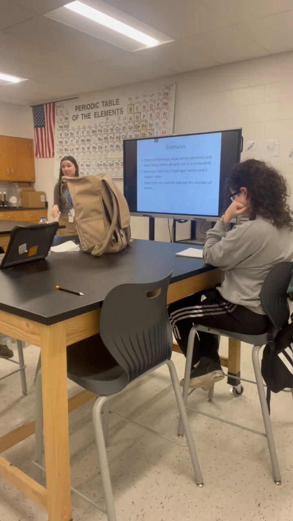That might be an answer to a question on that worksheet. Now, these subscripts down at the bottom, this is how we count how many of each element are needed to form the perfect amount of electrons to form that compound. Pretty much, you need a certain number of each element to make the compound stick together.